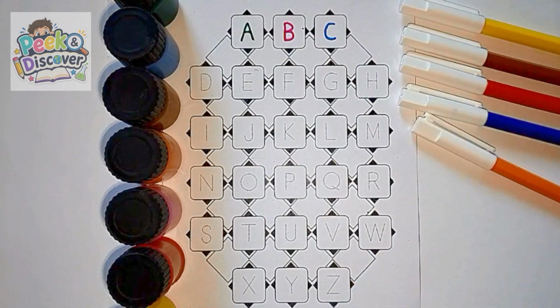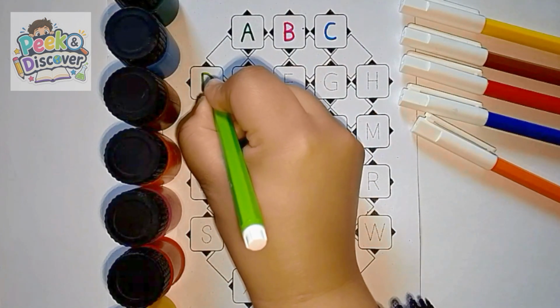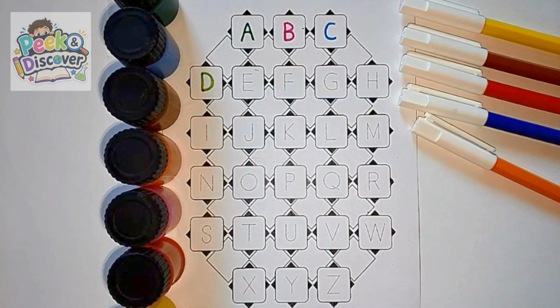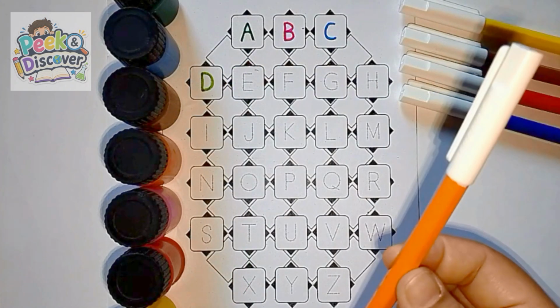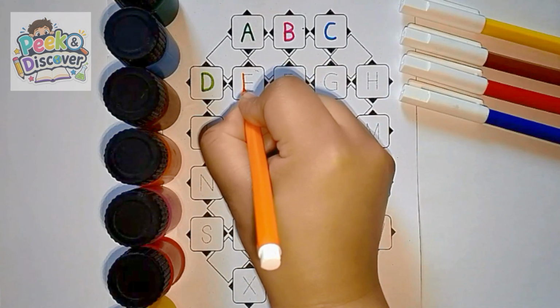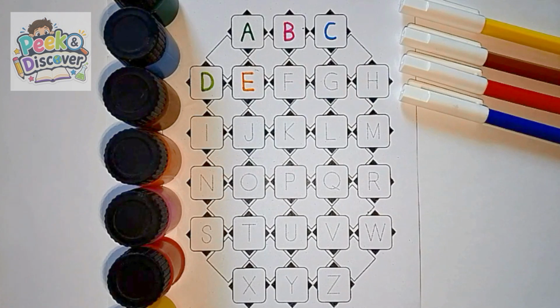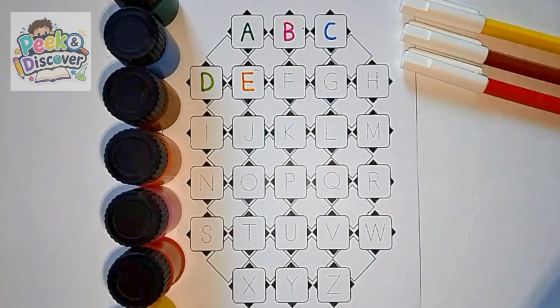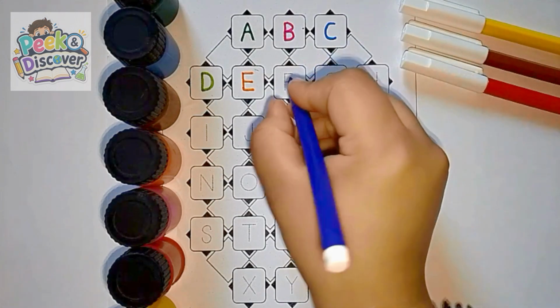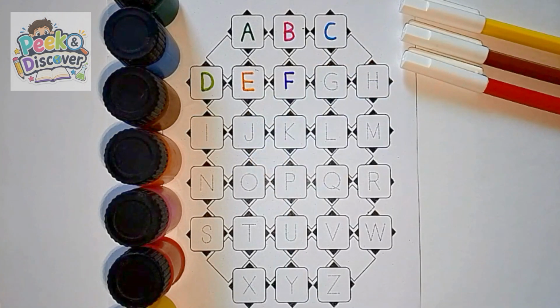This is light green color. D. D is for doll. This is orange color. E. E is for ice. This is blue color. F. F is for fish.